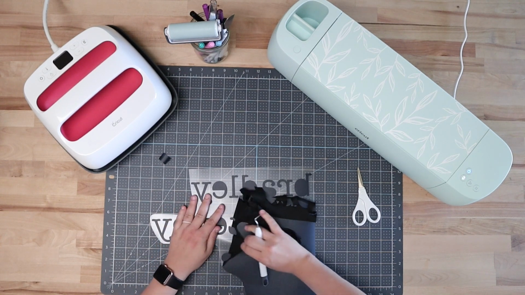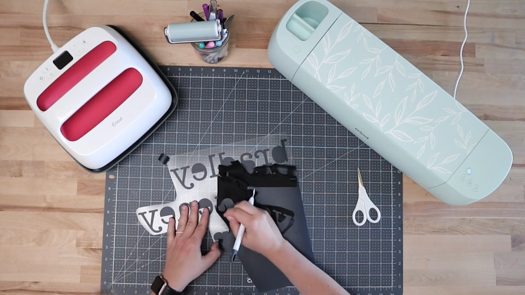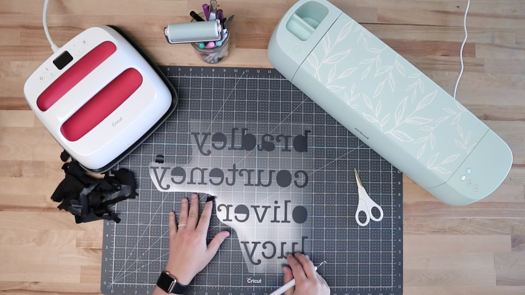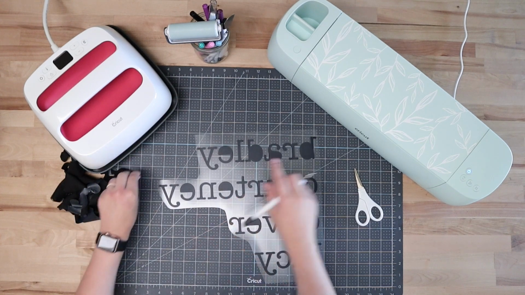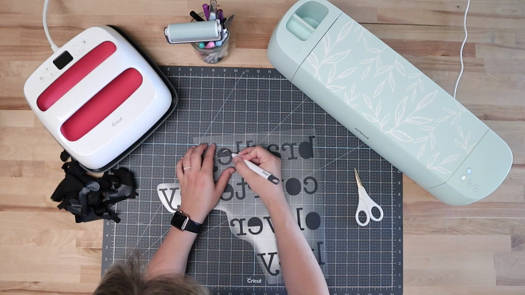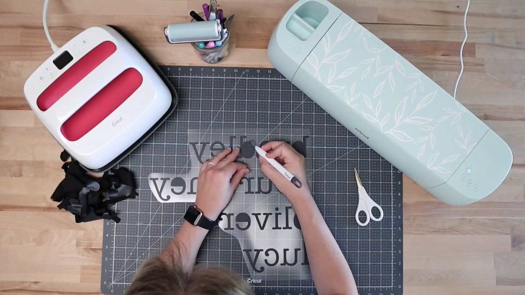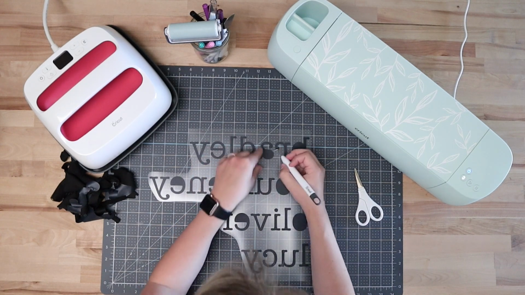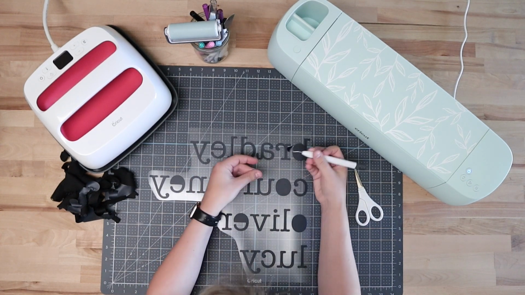So I'll finish up around the design, and then we'll do inside of it next. So there is the vinyl removed from around the design, and now I'm going to take my weeder tool and remove the inside of the letters. So I'll just peel those up. Remember, just go through the iron-on and don't pierce through all the way through this transparent sheet.